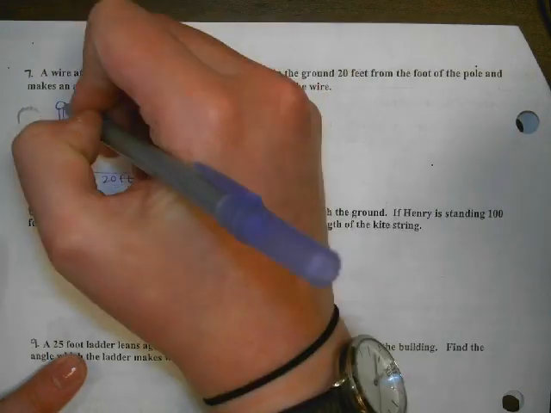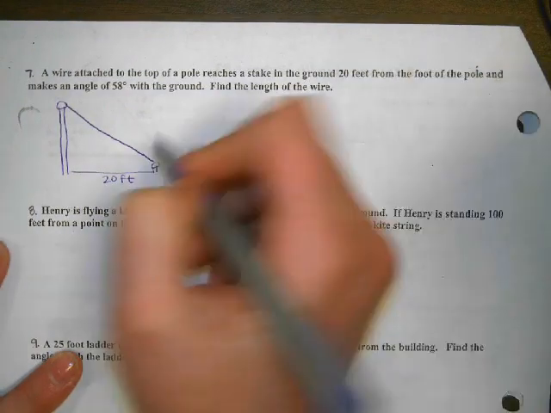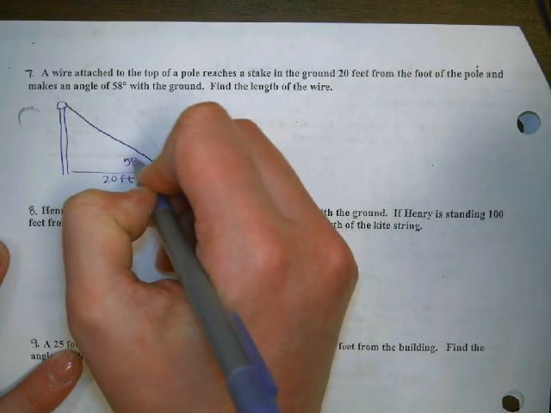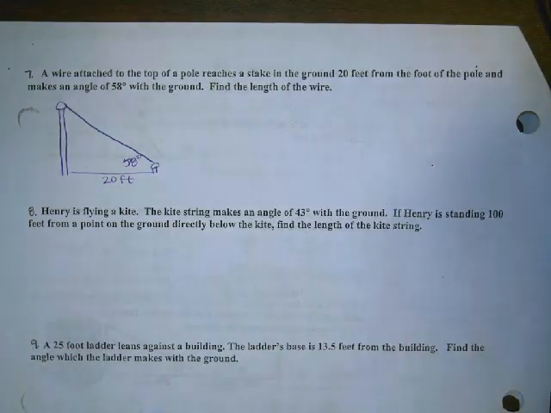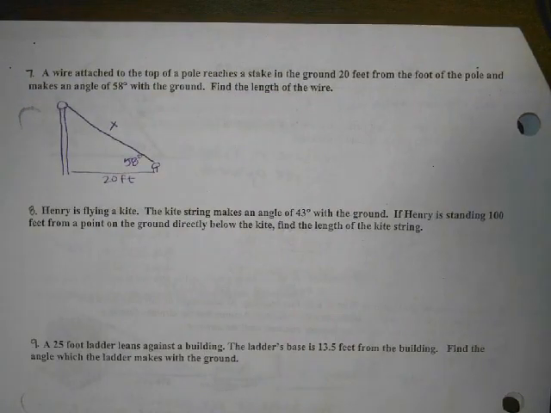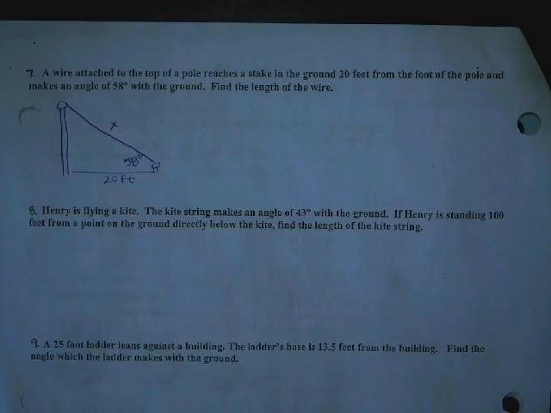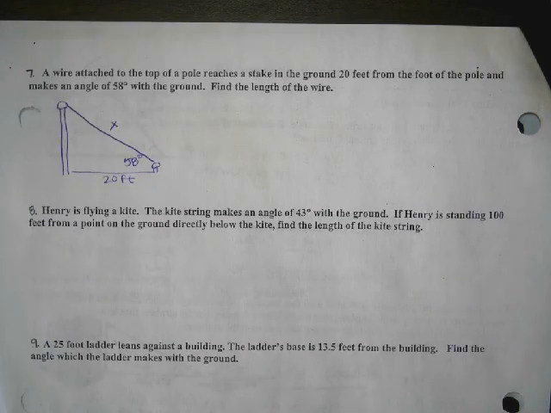The wire is attached to the top of the pole, making a 58-degree angle with the ground. And we have to find the length of the wire. And so which sides are those? Hypotenuse and adjacent, yep.